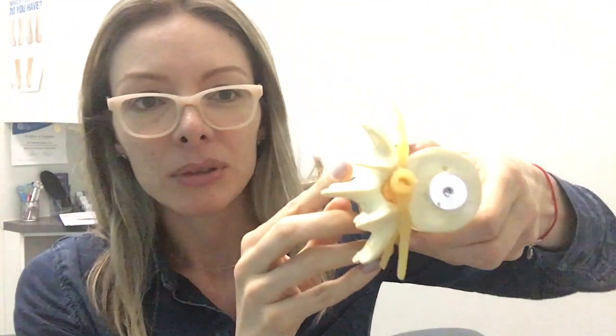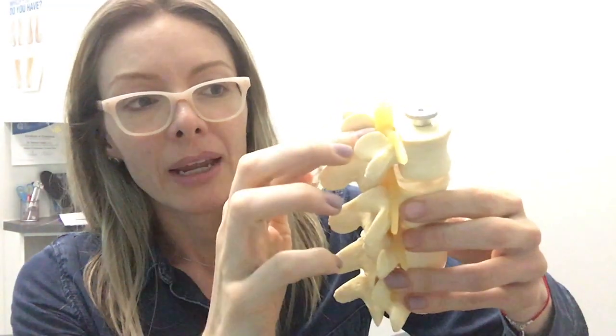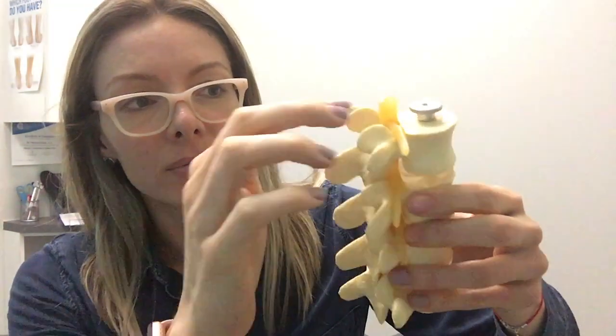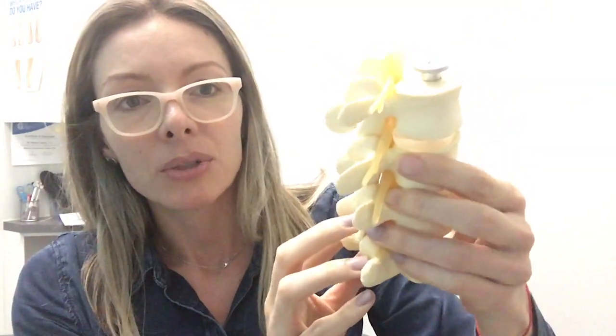Now, you'll see that there's a foramina, a hole there through which this structure emerges. That's your spinal cord. And at each level, there's pairs of spinal nerves that branch off, and those are what comprise the peripheral nervous system.